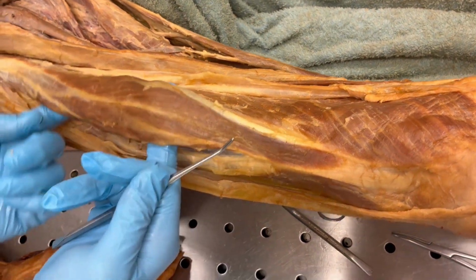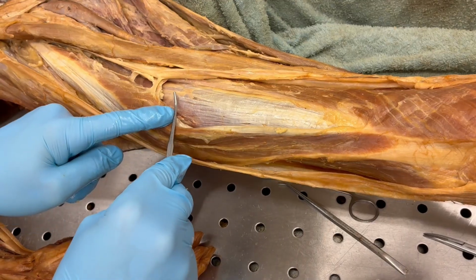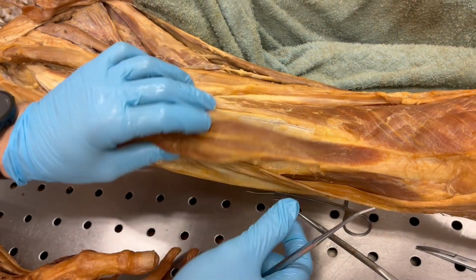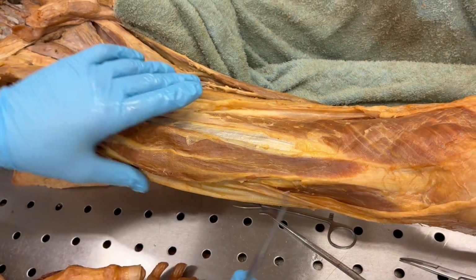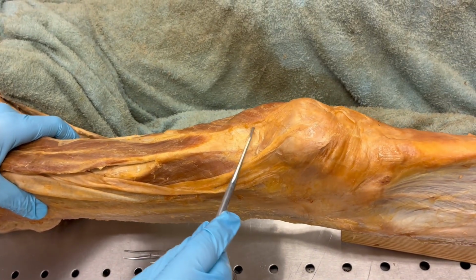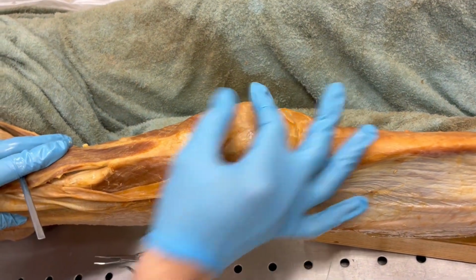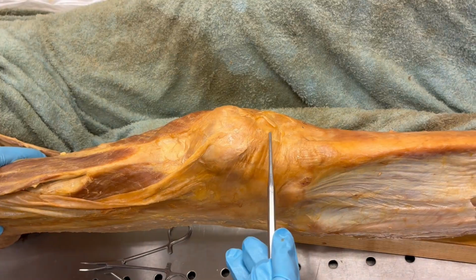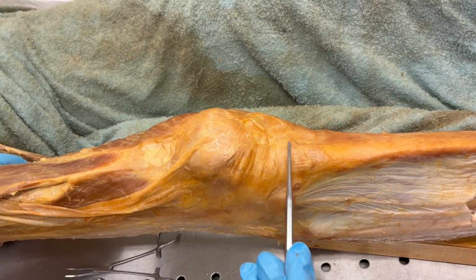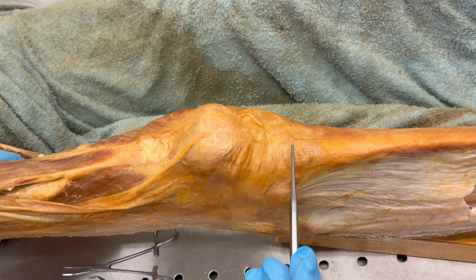And then deep to that rectus femoris, if I move it to the side, we have the vastus intermedius, which looks very tendinous in this region here. And together, all heads of the quadriceps will come down and they'll converge onto the quadriceps tendon right here, which will course over the patella, which is that kneecap, and then continue on to the patellar ligament. Sometimes people call it the patellar tendon, and that'll insert onto the tibial tuberosity here.